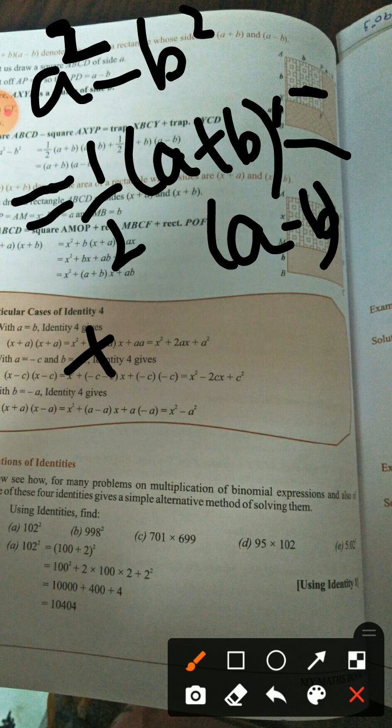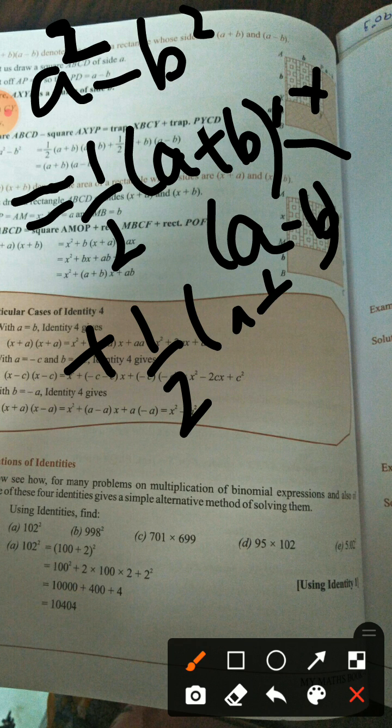Similarly, the area of trapezium PYCD is equal to half. In PYCD, again the parallel sides are PY and CD, so the sum will be a plus b, and again the height will be a minus b.